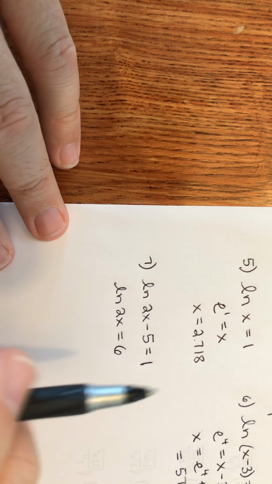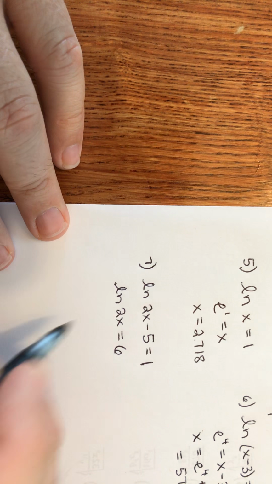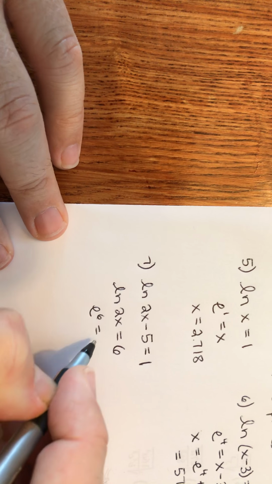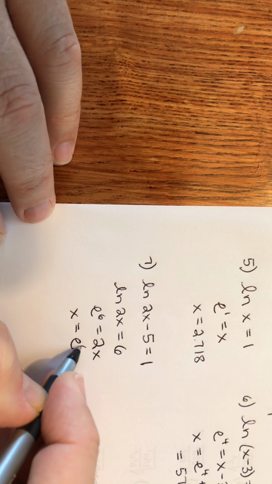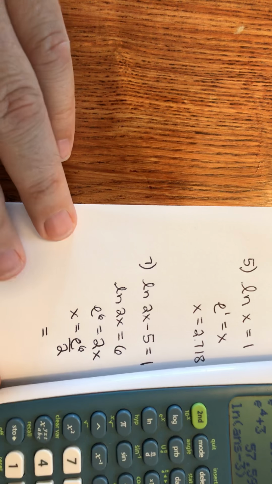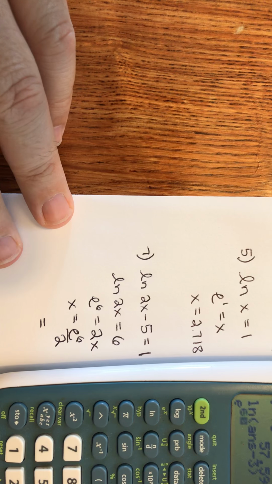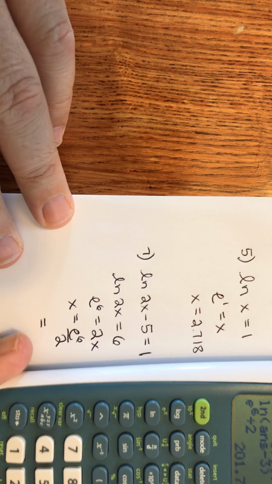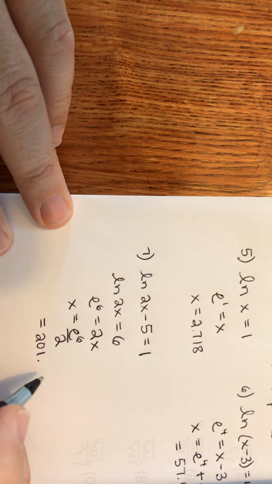And I can't type this in the calculator the way it is, so I'm going to write it in natural log form, I'm going to write it in exponential form. So e to the 6 equals 2x. Now to solve for x, I'm going to divide by 2. This is an exact answer, but the direction said round to 2 places, so I will. Second ln, because the e is right above there, 6. Get out of that exponent. Now divide by 2. 201.714.